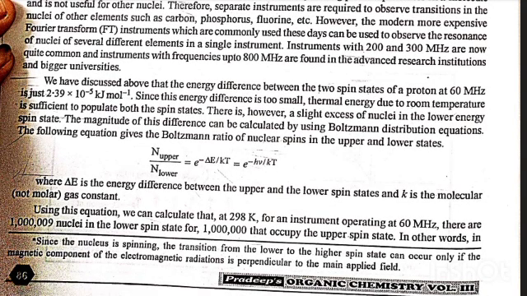Instruments with 200 and 300 MHz are now quite common, and instruments with a frequency up to 800 MHz are found in advanced research institutions and bigger universities.